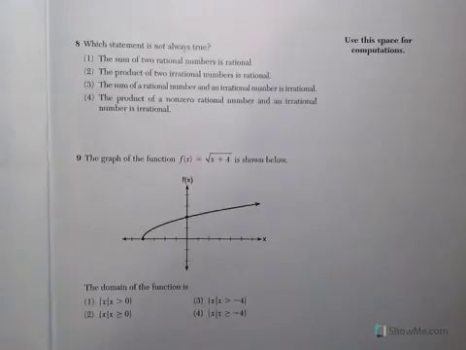Here is June 2015, 8 to 13. Number 8 says which statement is not always true. So the first option is the sum of two rational numbers is rational. So if I take any two rational numbers, which means it's a number that would end, and I add them together, I'll still get a number that ends, and that is true. So since that will always work, it can't be our answer.